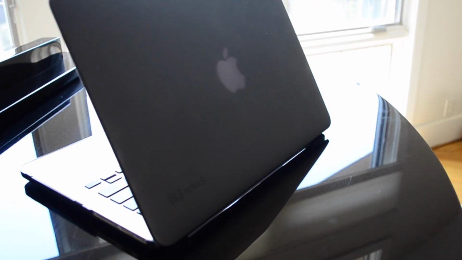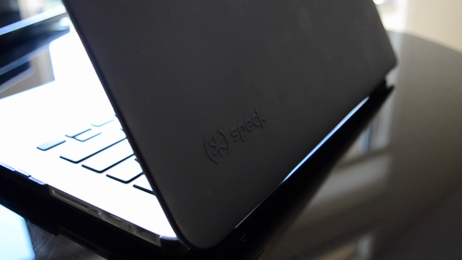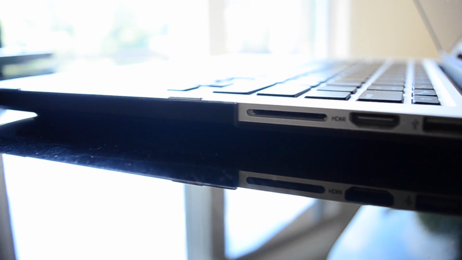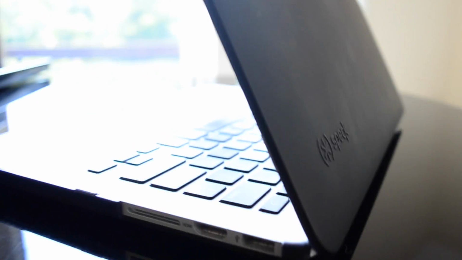Now what's physically on my MacBook Pro, I actually have a Speck Satin see-through case. This is a hard shell case for the top and the bottom of the MacBook Pro. It's a snap-on case and it has a really nice matte feel to it. The only problem with this case is that it's a little bit difficult to clean because it does get smudges and fingerprints very easily if you have oily fingers after eating something. But besides that, it doesn't add too much bulk and it does really protect the computer.